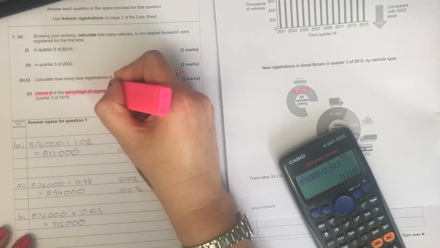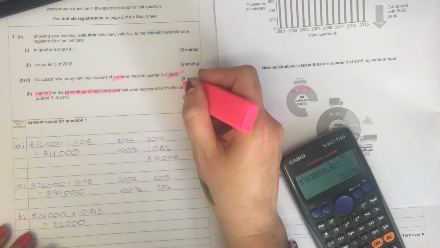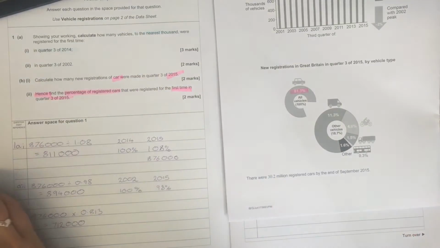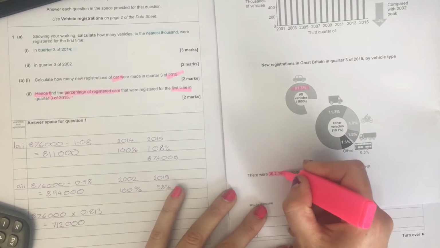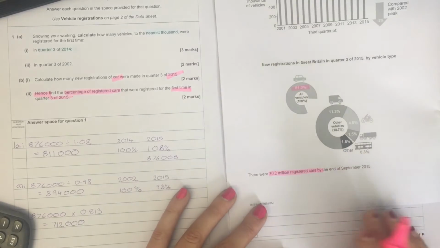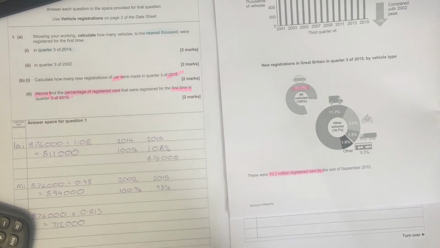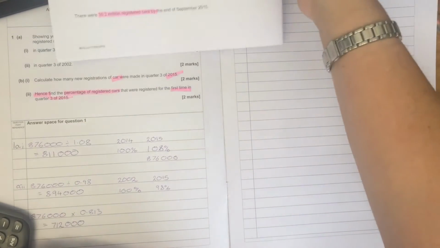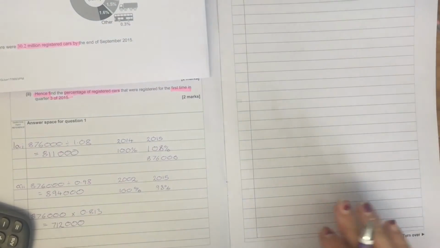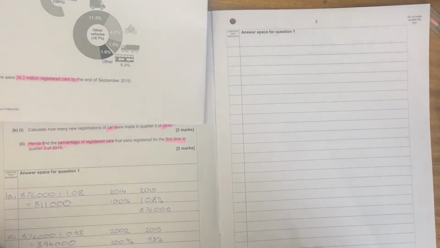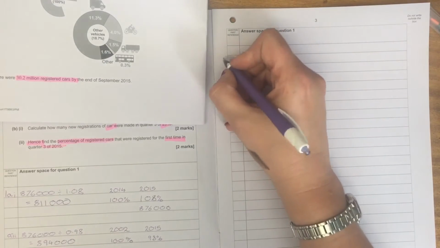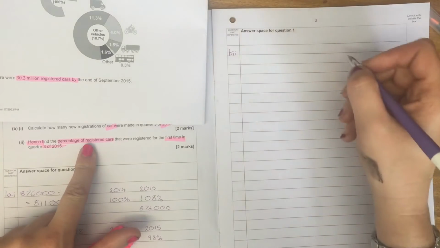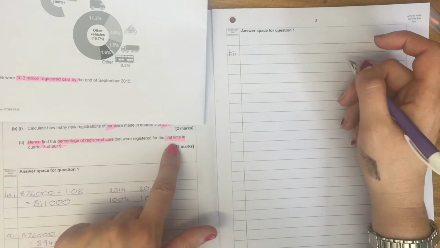So use what you've done to find the percentage of registered cars first registered in the third quarter. So we're going to need to know the whole number of the registered cars, which is this one. So b(ii), we want the percentage of registered cars first time.